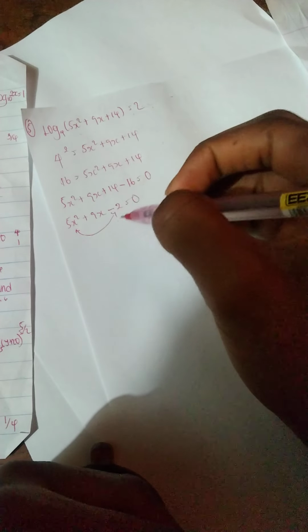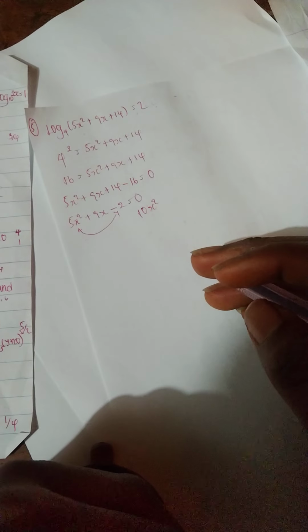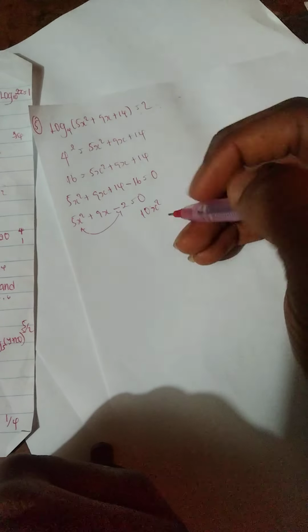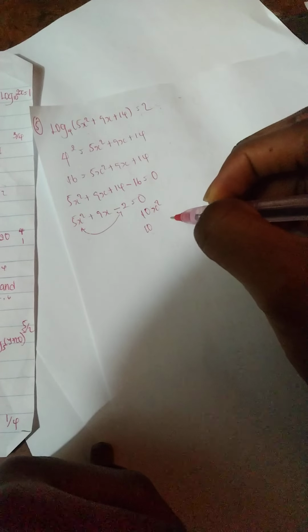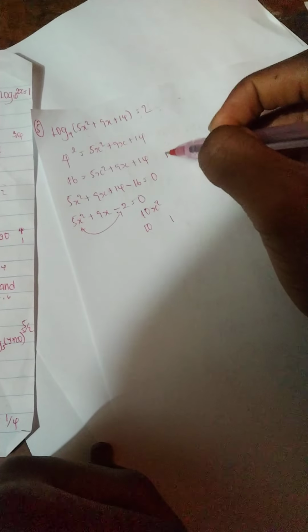when we multiply this, it gives us 10x squared. Don't worry, if you don't understand, I will teach it in my next video. But for now, I can't teach it right now because we need to keep moving forward in this logarithmic equation. If I teach quadratic equations now, we'll just divert to something else. So we have this. Our factors will be 10 and 1. We have plus and minus, that is big and small.